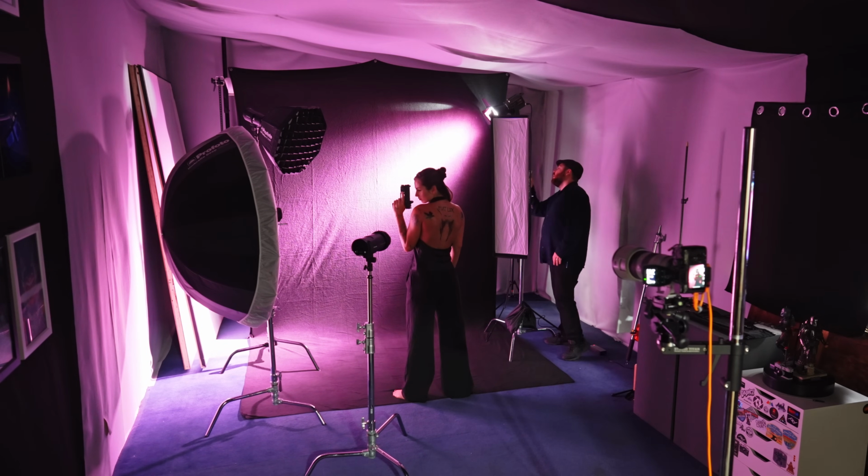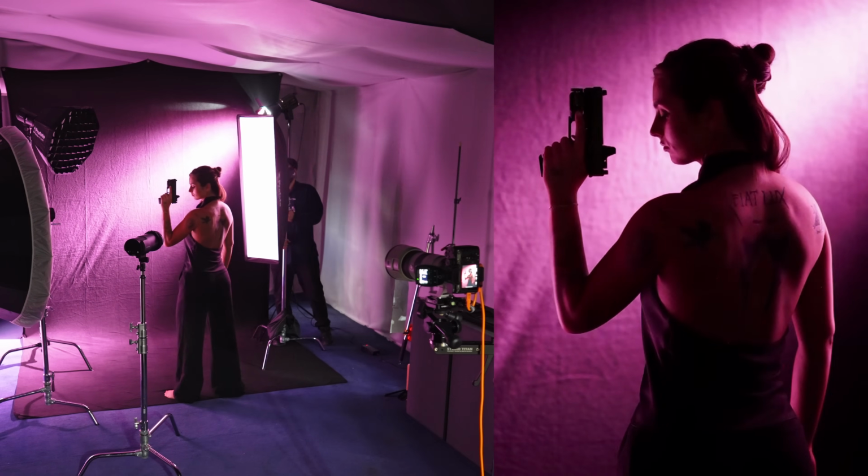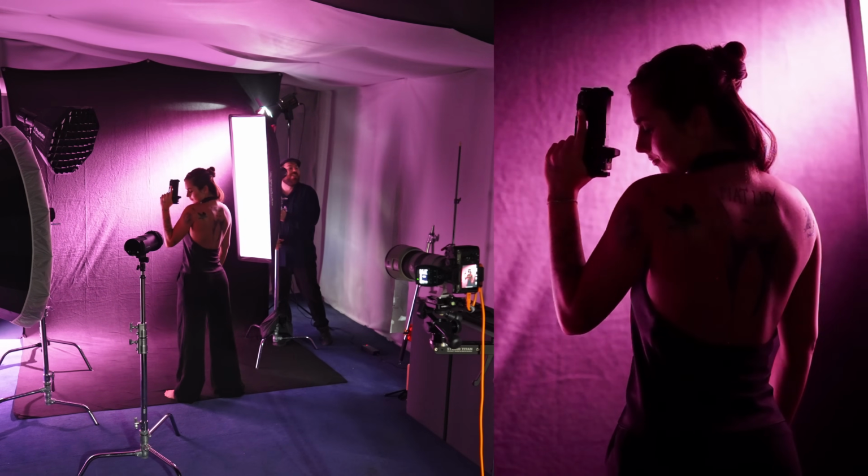Let me turn on the modeling lamp actually. That's pretty stinking close. That light's looking almost exact. I might feather it away. Let me get your pose one more time. Sorry, you're gonna be sore by the time we're done with this.